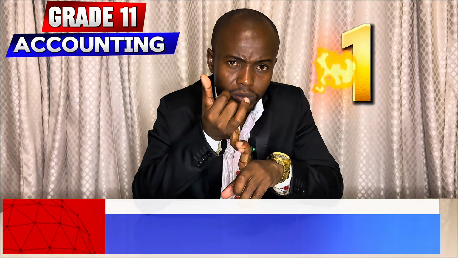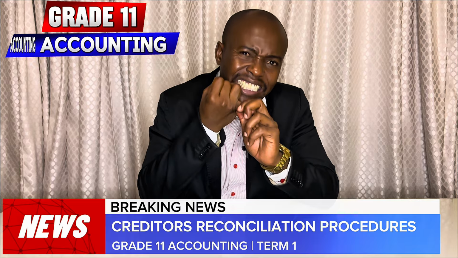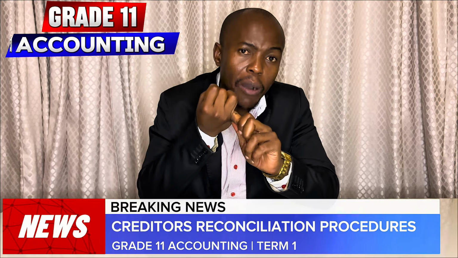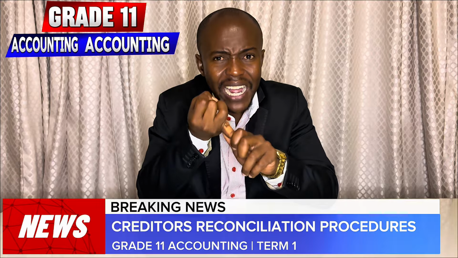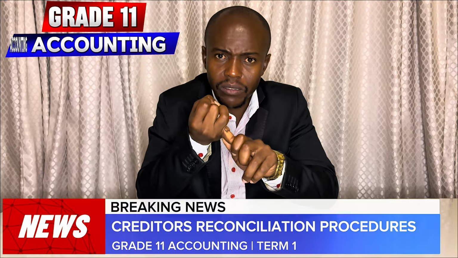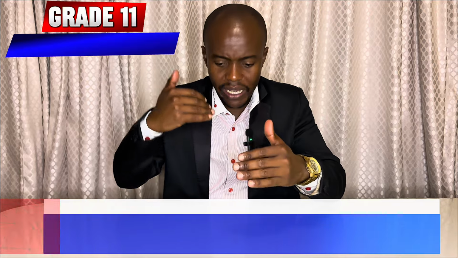Number 1, you are going to identify the amount that differ and find out which one is correct, right? Now, this is done by looking at the balance on the statement of account and comparing it with the balance in our creditor's ledger account. And then if the amounts correspond, we tick them off, right?